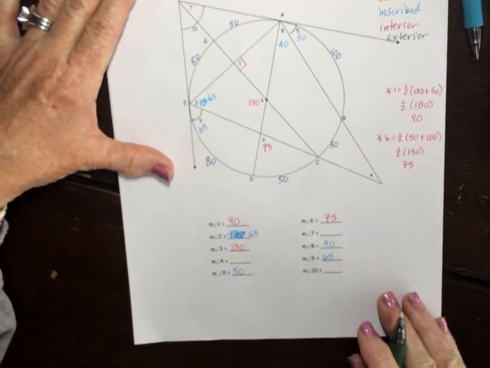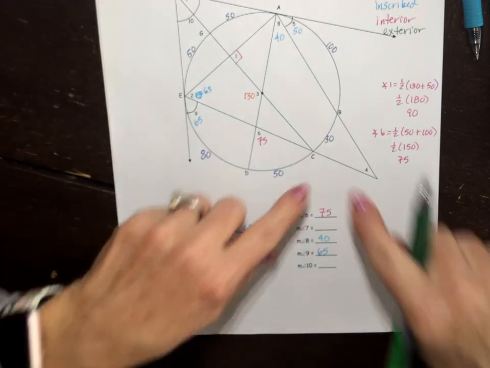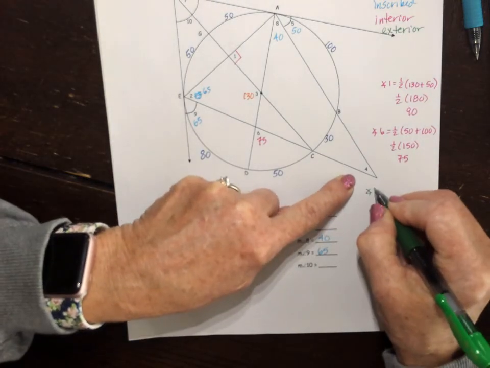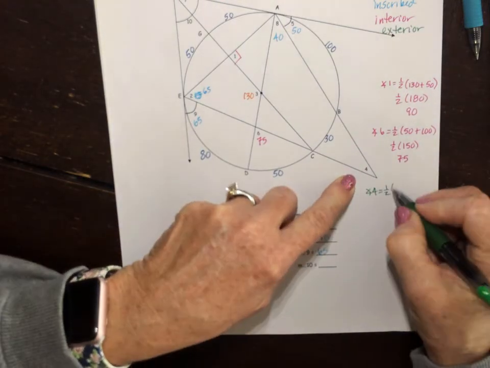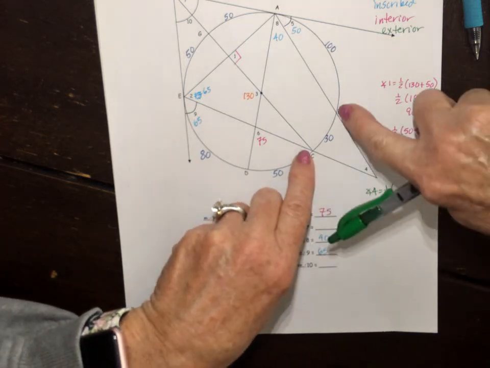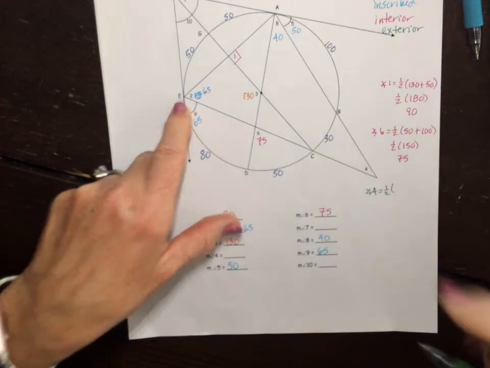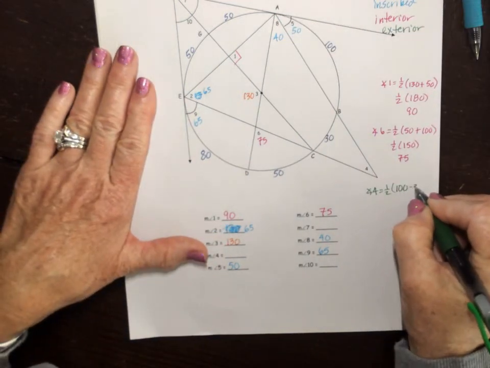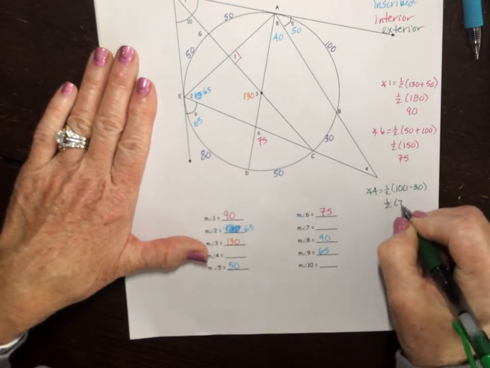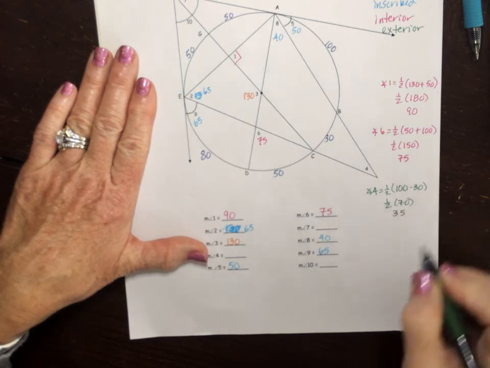Okay, exteriors. Let's start off with angle 4. Half of the big arc minus the little arc. Okay, little arc's right there. It's 30. Follow the sides out to the rest. That's 100. Half of 70, which is 35.